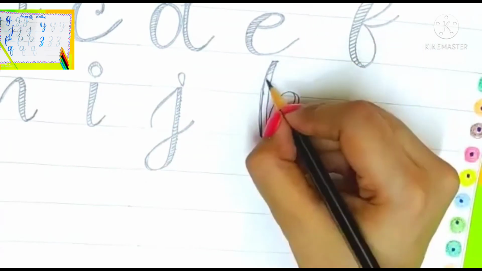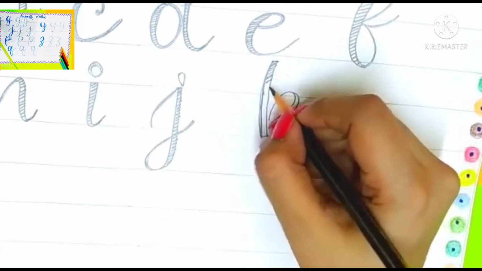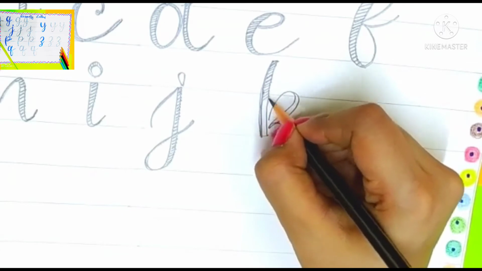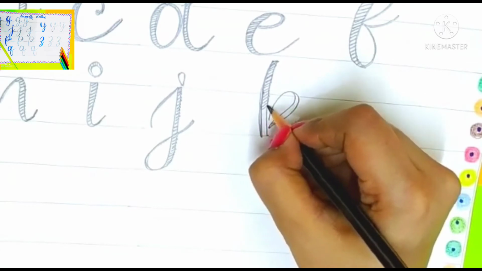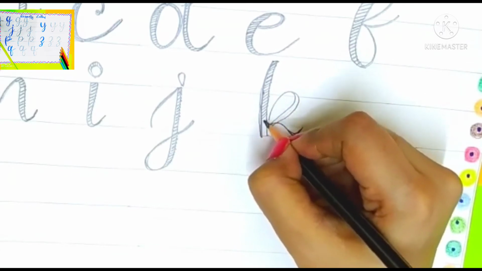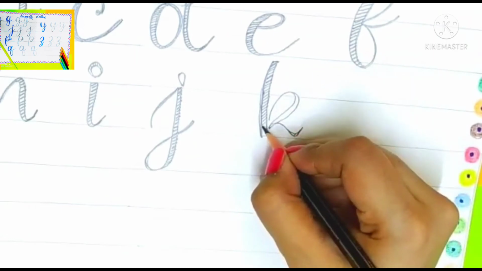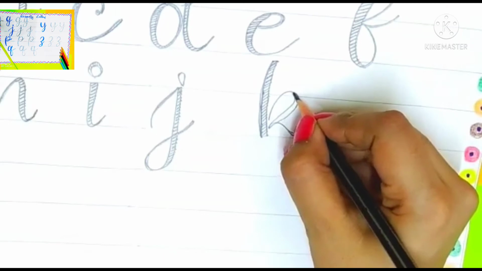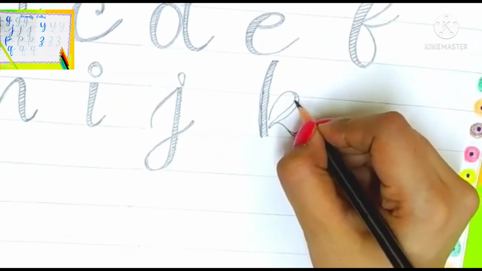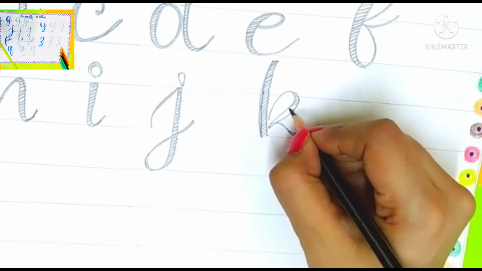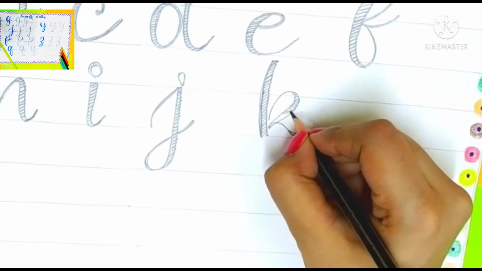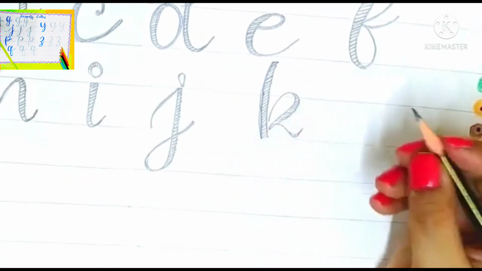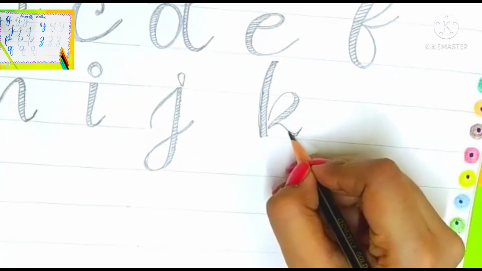It's really very good that we are doing an upward and a downward stroke, right? So it's good. It's upward and downward. So now K is finished. Within K, your work is done. Now your K is done. Really very good.